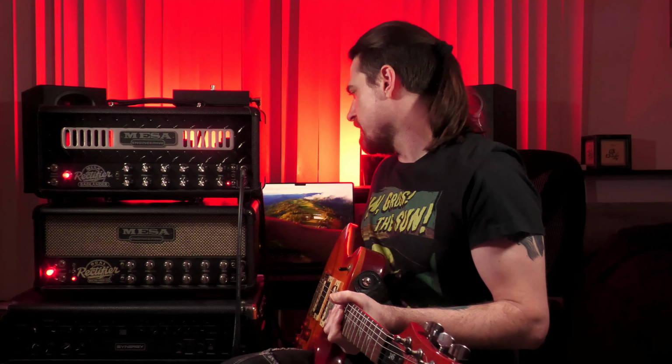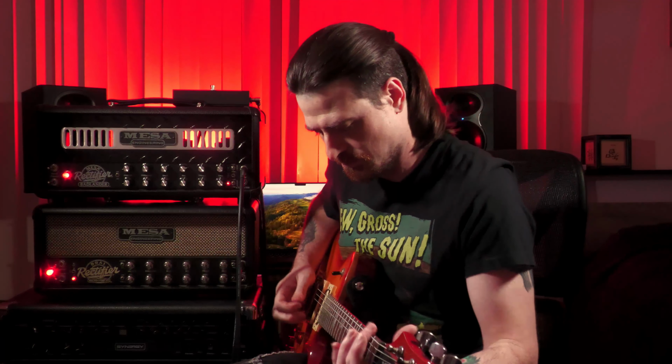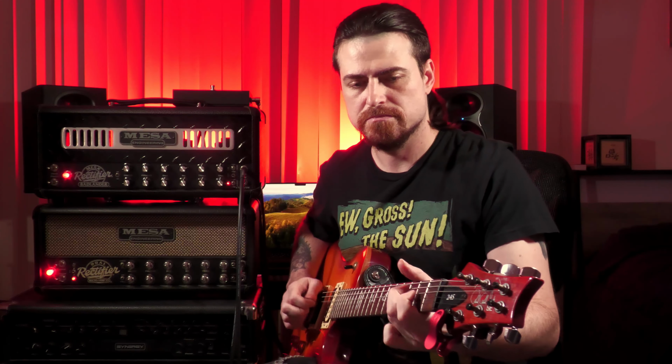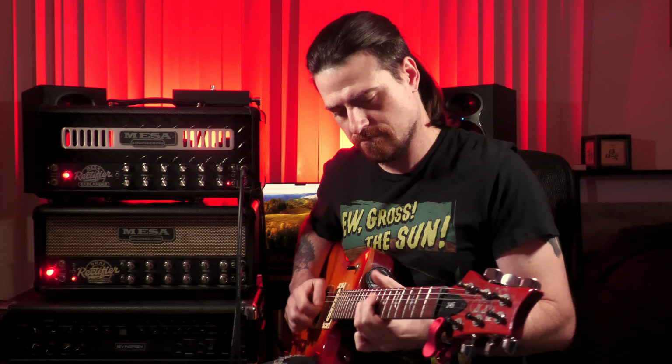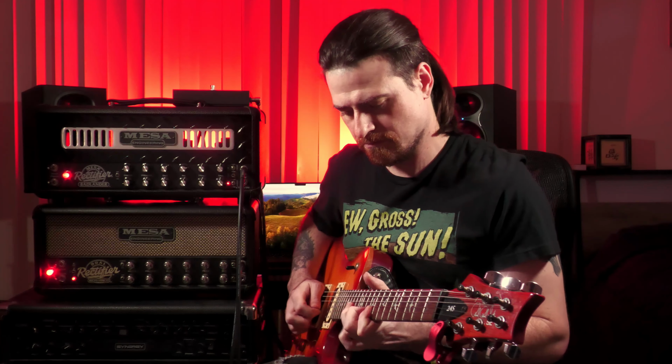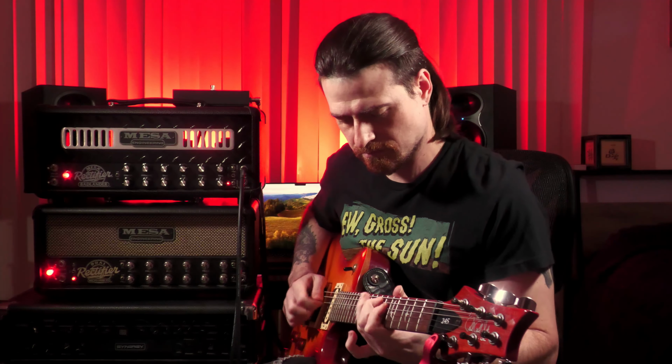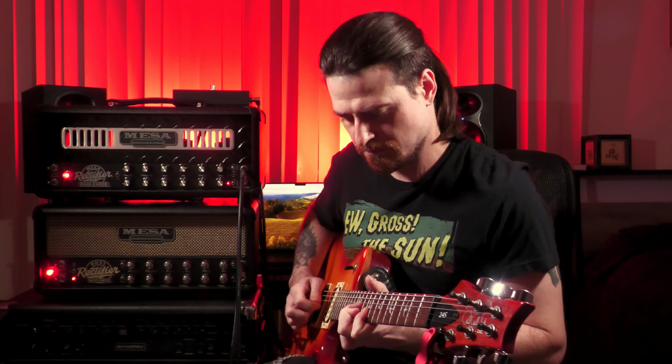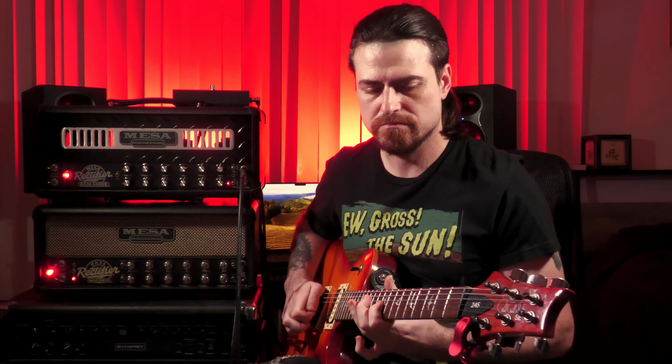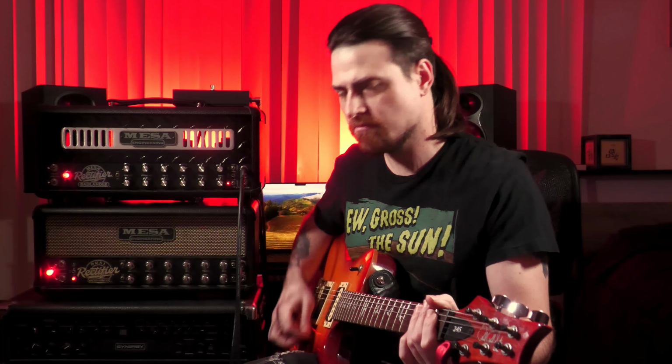Let's go ahead and put a little bit of reverb on that. But for more tight percussive rhythm sounds, you got to go to the modern mode.